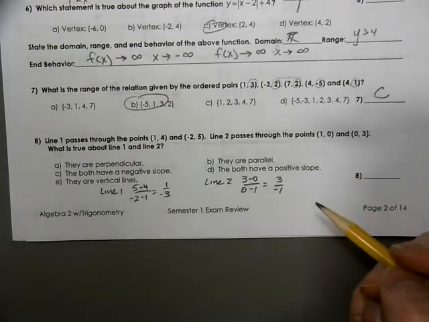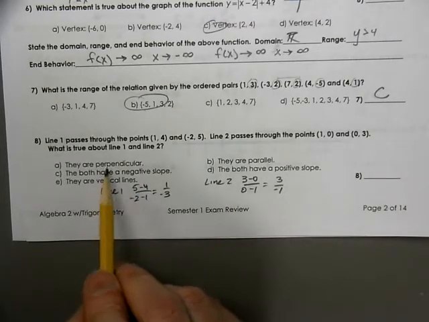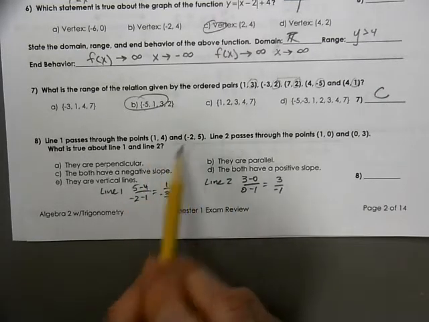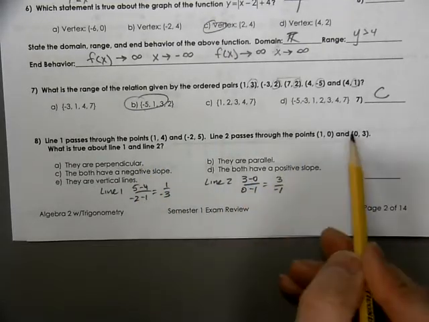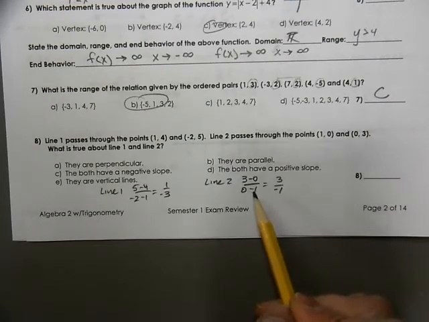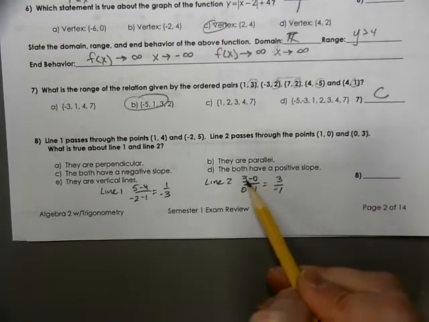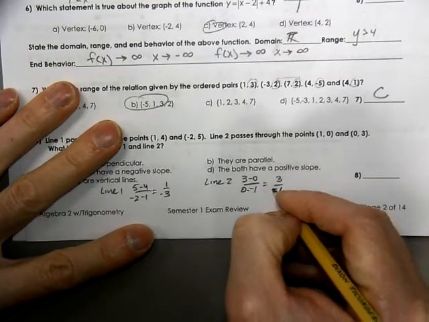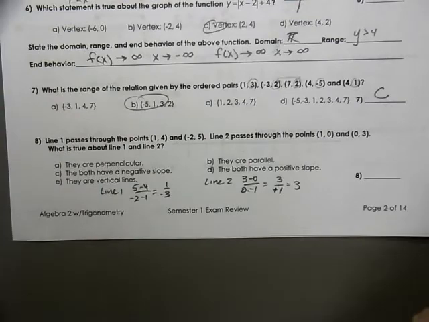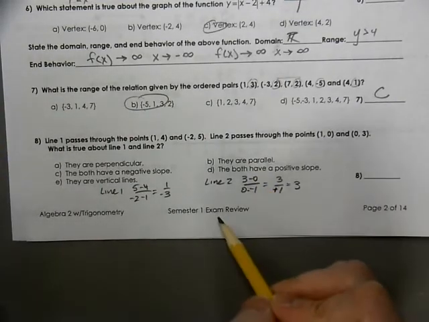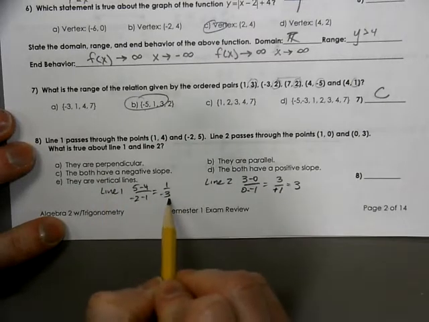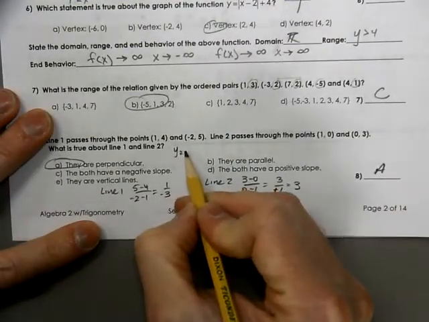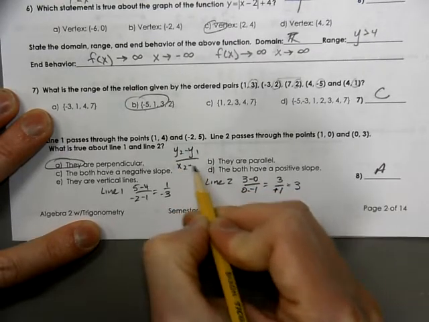So they are reciprocals of each other, but they're not perpendicular because they're not opposite reciprocals. I'm checking my numbers just to be sure I have my signs right. Okay, so let's be sure. I said 3 minus 0 and 0 minus a -1, which makes that positive. That is 3. Okay, check your work just to be sure that things are making sense. I knew it wasn't parallel. So because they're opposite reciprocals, they are going to be perpendicular to each other. Watch your signs. Remember your equation is y2 minus y1 over x2 minus x1.